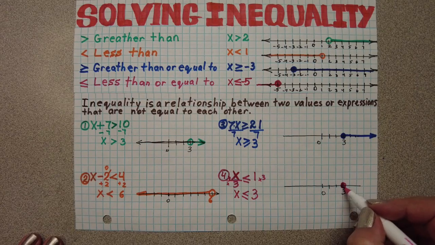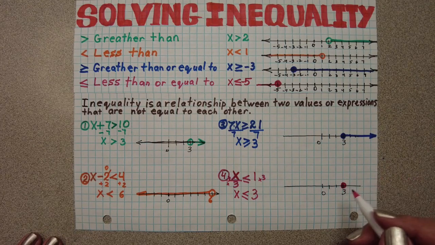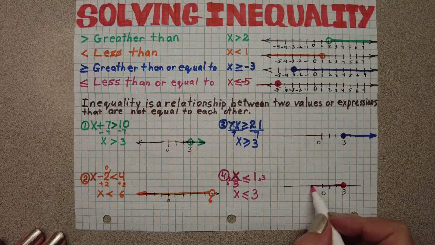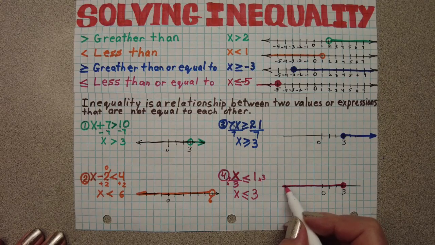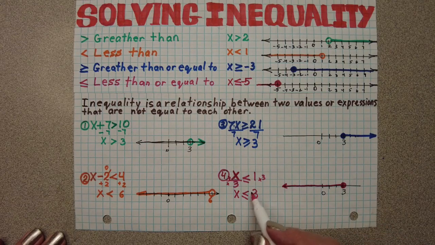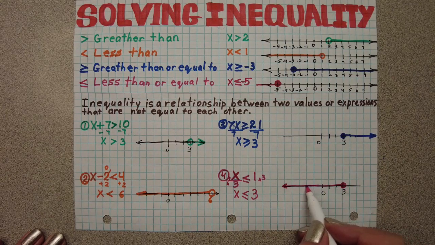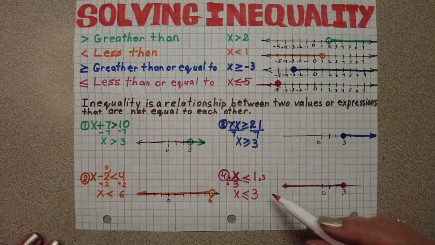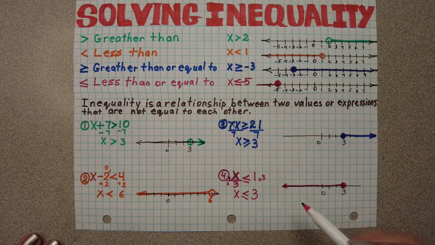We bubble it. This is close that. And all answers that are left from 3, because x is less than or equal. So all x's on the left side, including 3, will be the answer for this inequality.